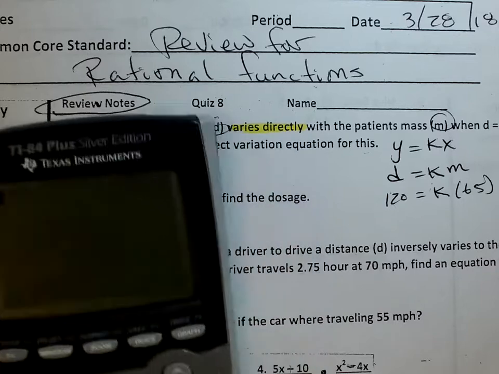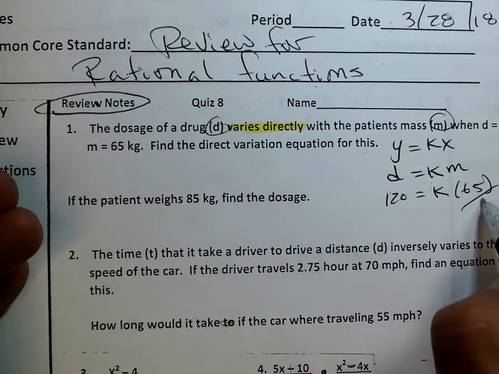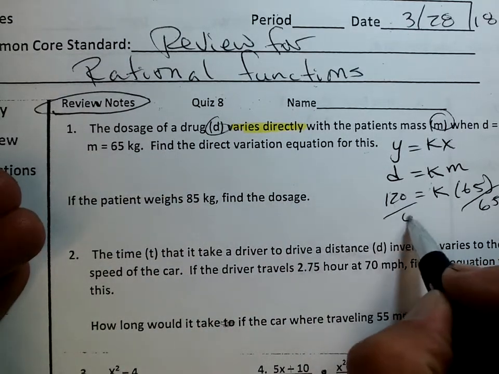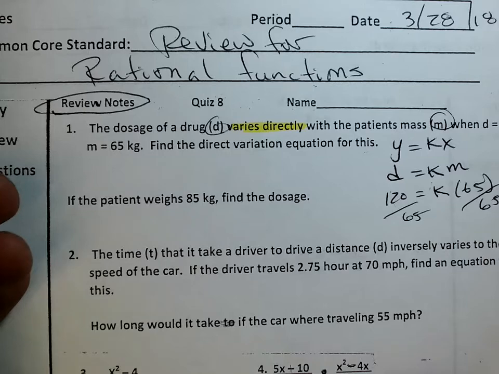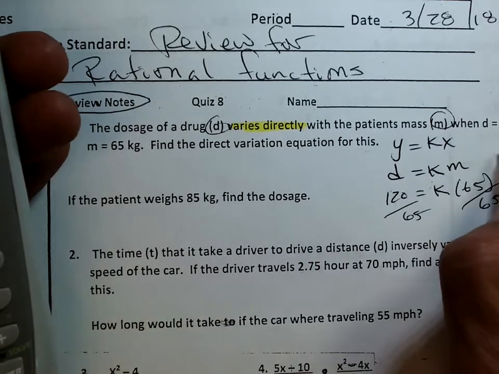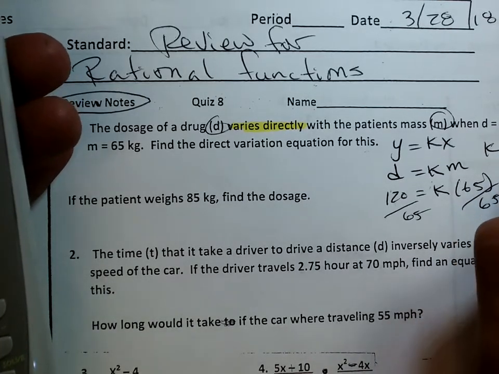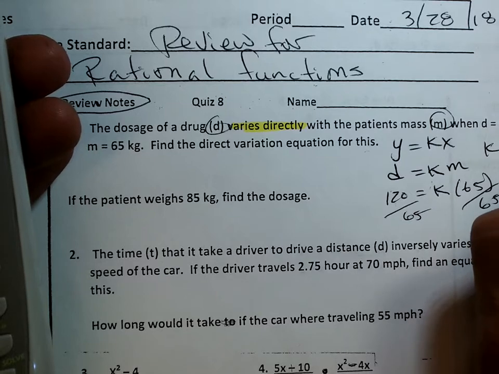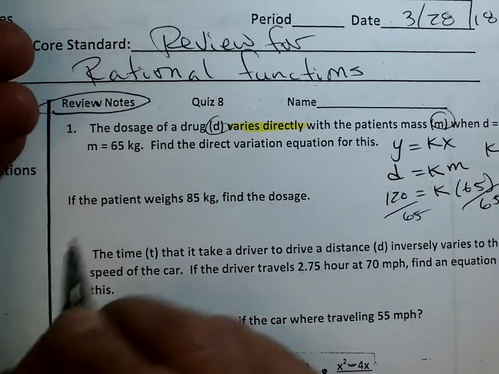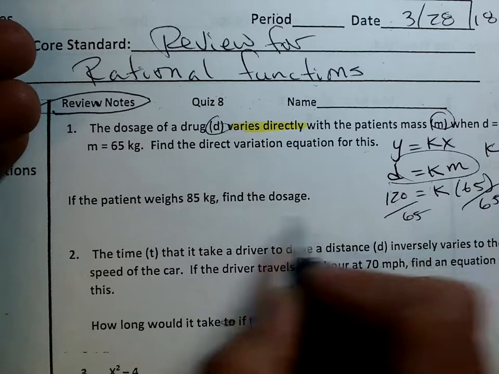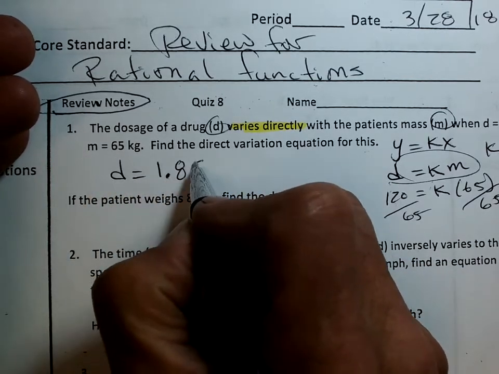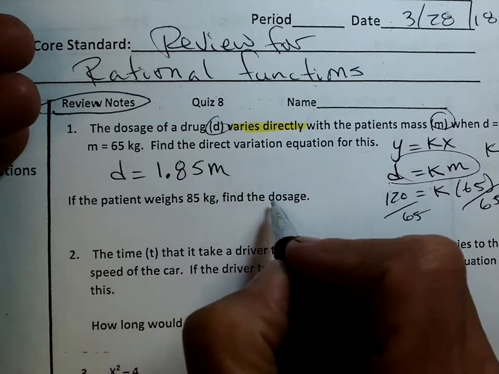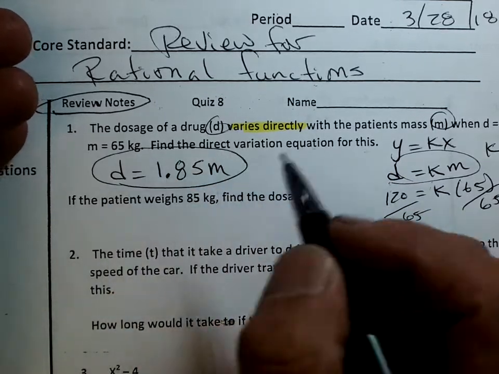I'm just going to divide 120 by 65, and I get about 1.85. So k is about 1.85. Here's my equation: D equals about 1.85 M. There's my direct variation equation.